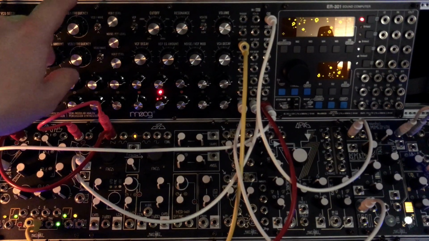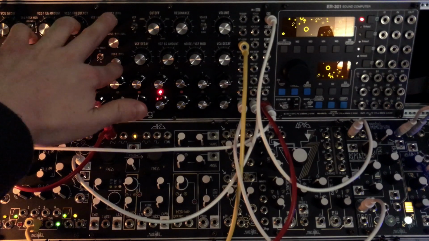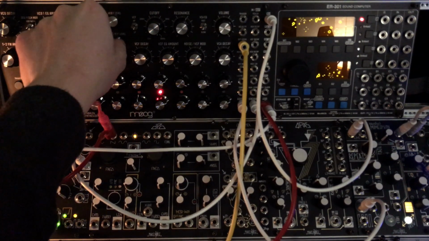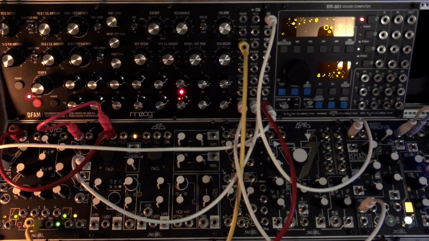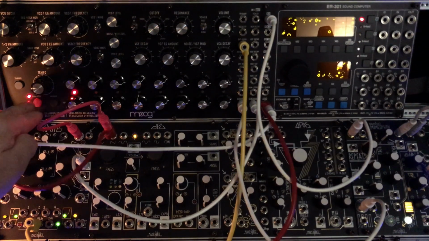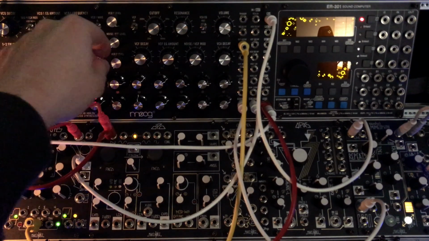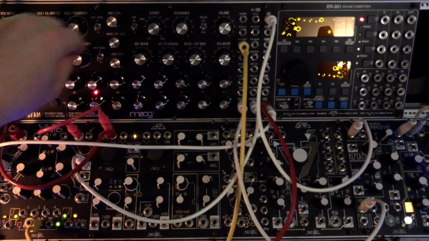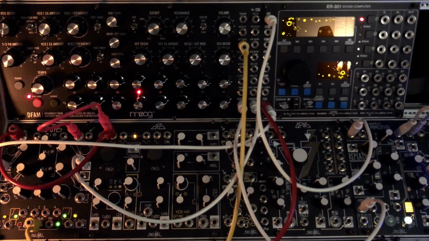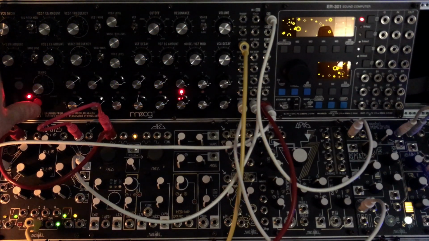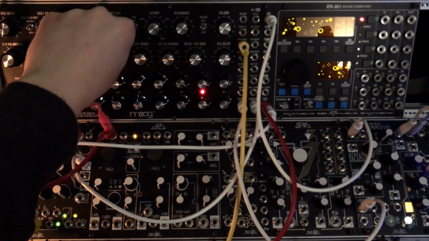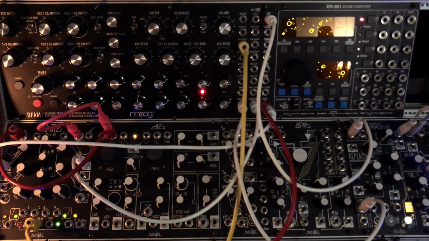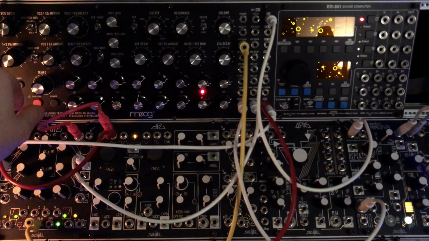Now, DFAM also has 2 oscillators of its own, so we're going to add those 2 into the mix as well. So let's just hear the DFAM oscillators on their own. Let's start with the first oscillator. So it's a constant pitch, and then the second one is a 5th above. So now we can turn up the tempo a little bit and we'll see what we get.